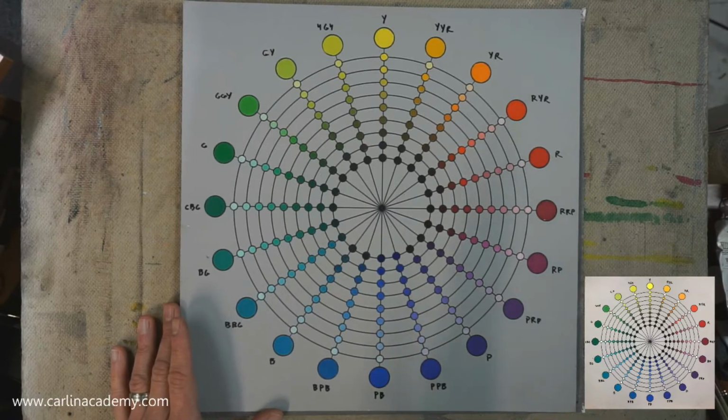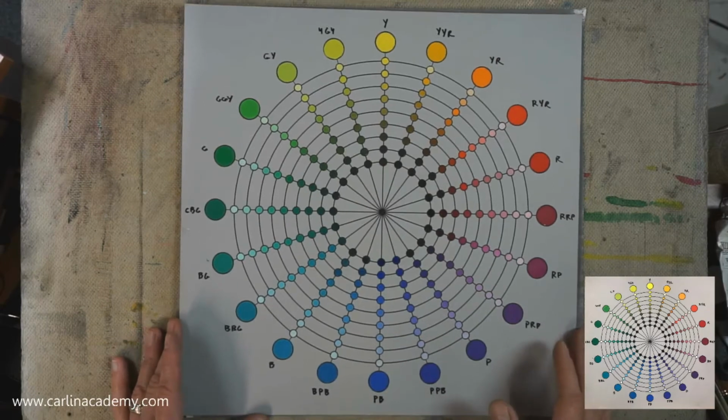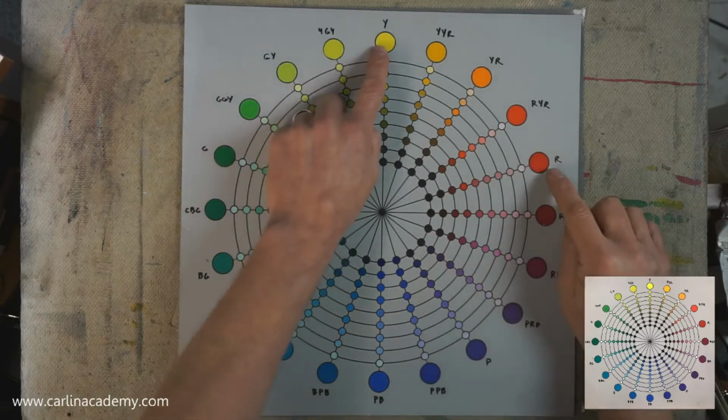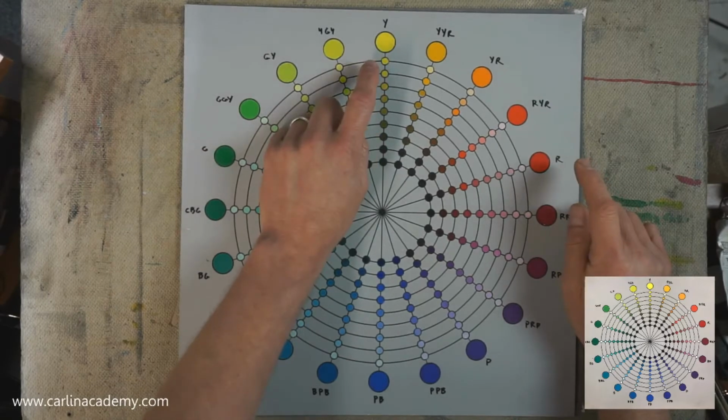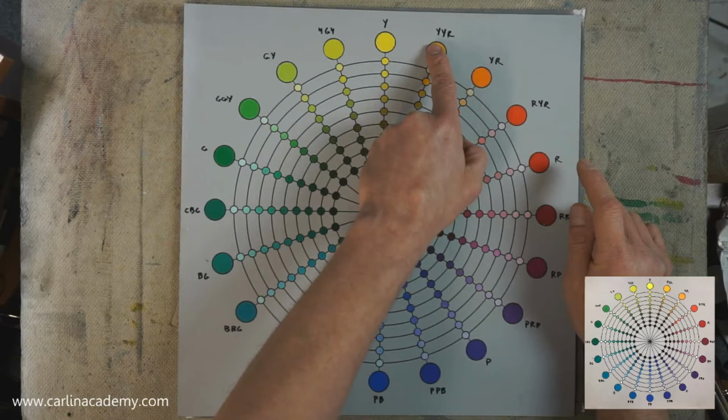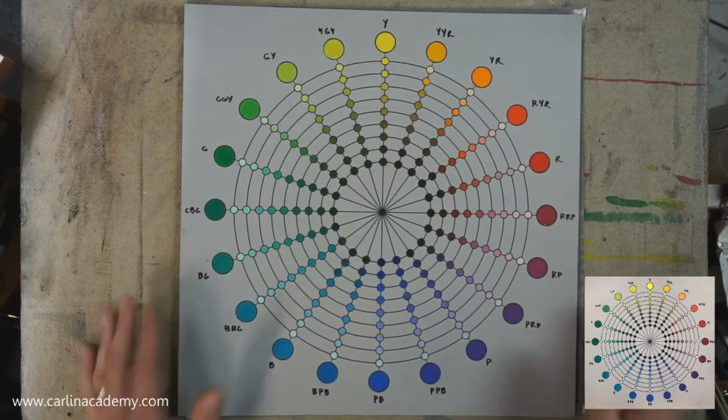So again, to remind you, I already mentioned it, but repetition is the mother of skill. We're dealing with 20 hues on this color wheel. Primary, secondary, and tertiary colors. The primary colors have 1 letter. Secondary colors have 2 letters. Tertiary colors have 3 letters. So 3 orders of colors.